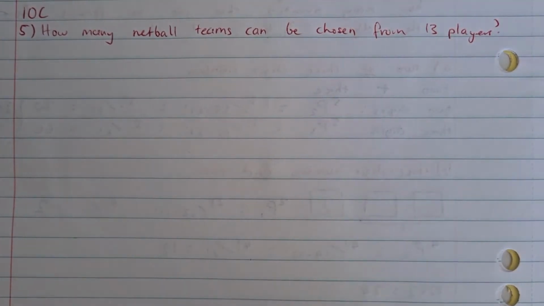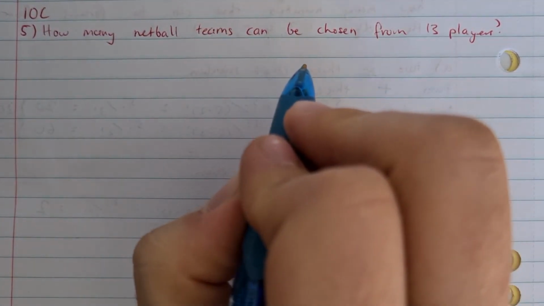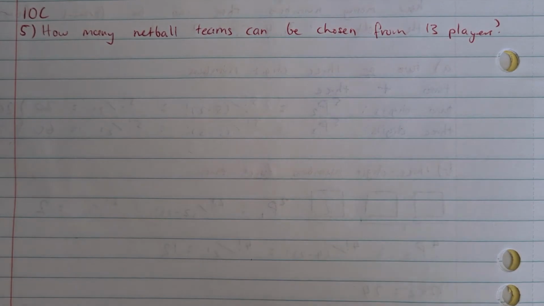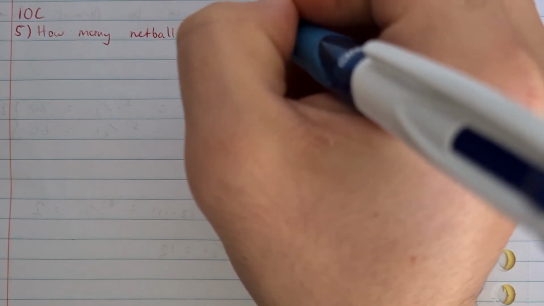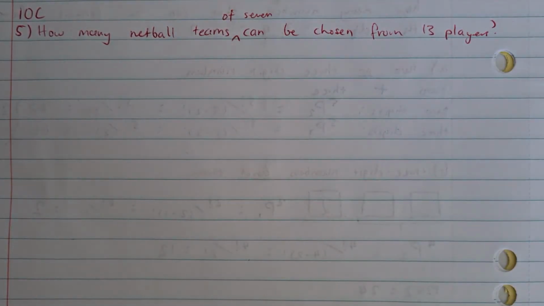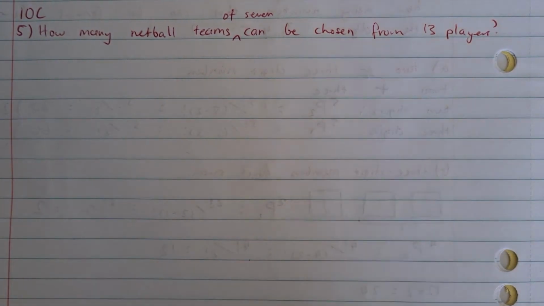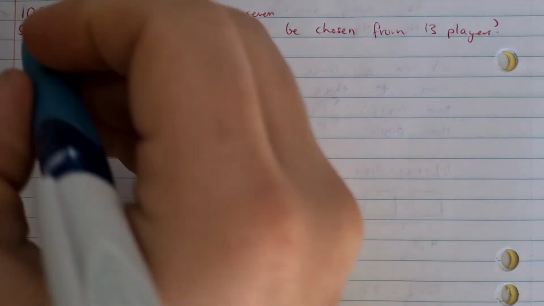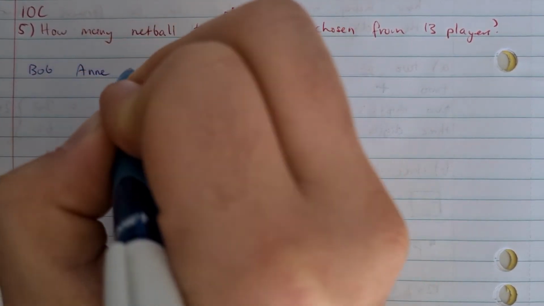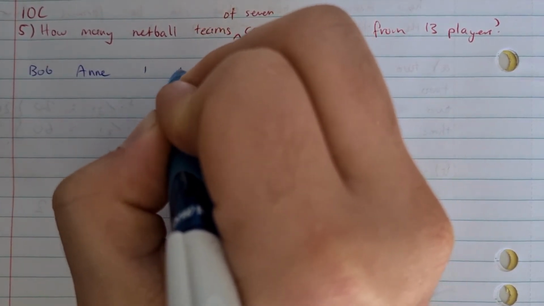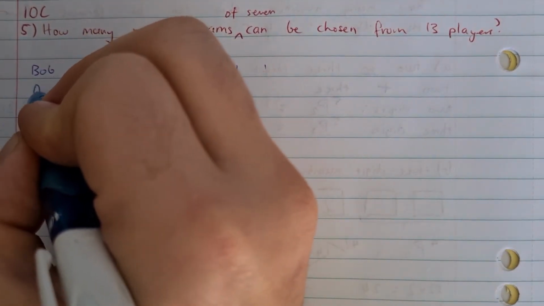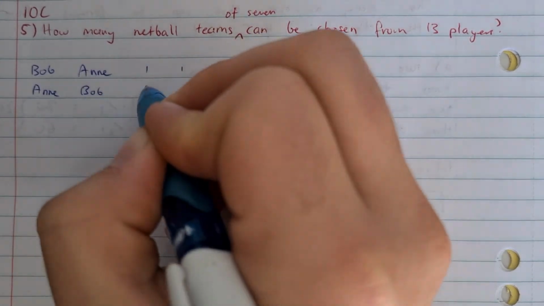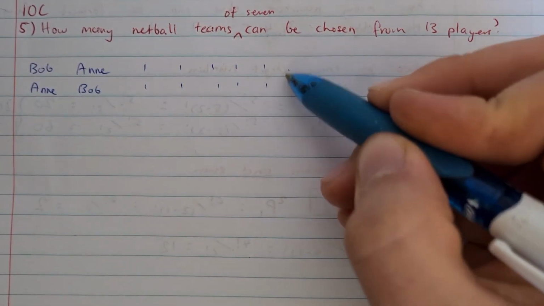The way you want to think about it is, if you have... Oh, I haven't finished the question. How many netball teams of 7 people? So how many netball teams of 7 can be chosen from 13 players? Let's say the first 2 people you choose are Bob and Anne, and then 5 other players. If you had instead chosen Anne and then Bob, and then those same 5 other players, those 2 teams are the same.